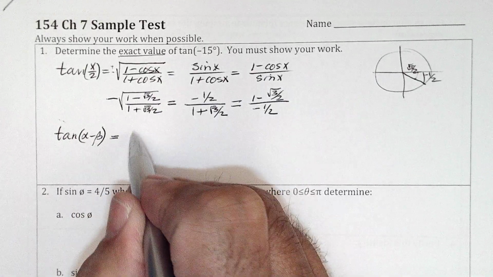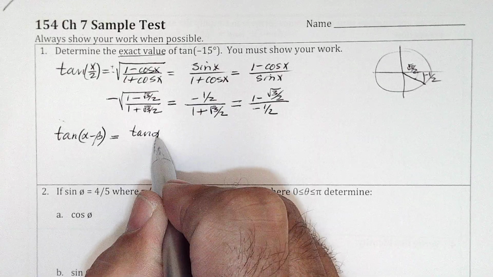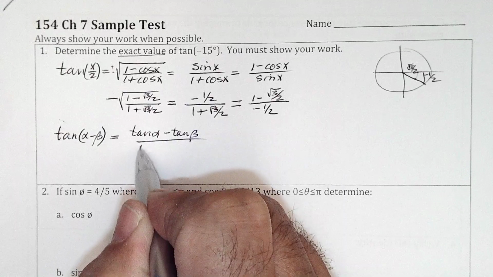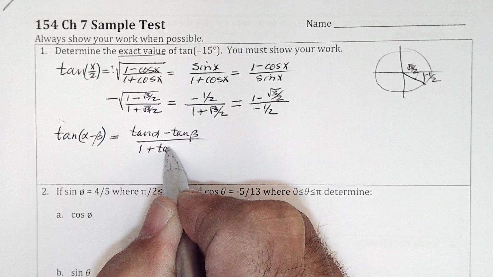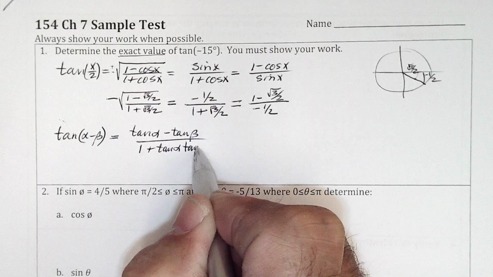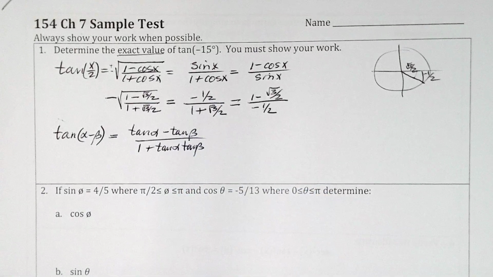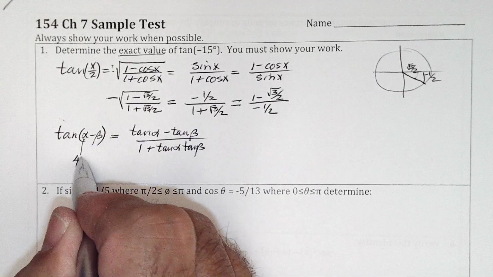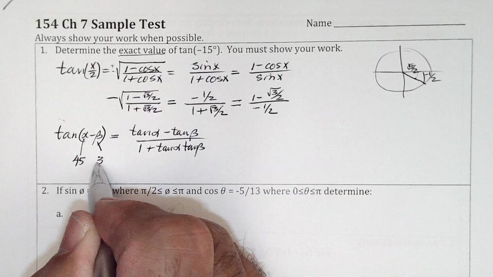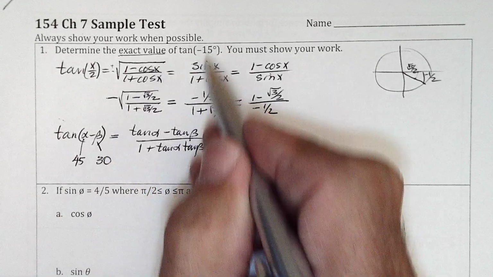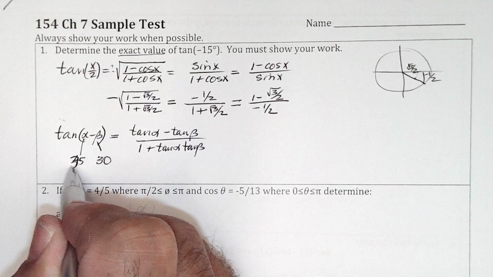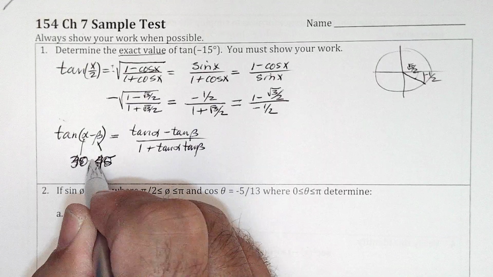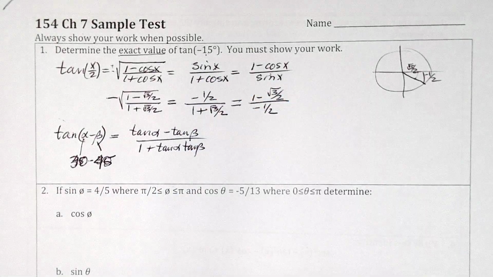And so this becomes the tangent of alpha minus tangent of beta over 1 plus tangent alpha tangent beta, was our formula. So if I make this be, say, 45 and this be 30, I'd get plus 15. So I'd want to do 30 minus 45, and I would get minus 15.